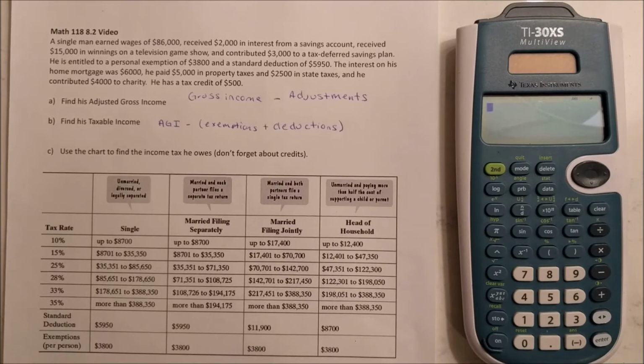He is entitled to a personal exemption of $3,800 and a standard deduction of $5,950. The interest on his home mortgage was $6,000. He paid $5,000 in property taxes and $2,500 in state taxes, and he contributed $4,000 to charity. He has a tax credit of $500. Okay, that's a lot of information, but we can piece through it and it's no problem.